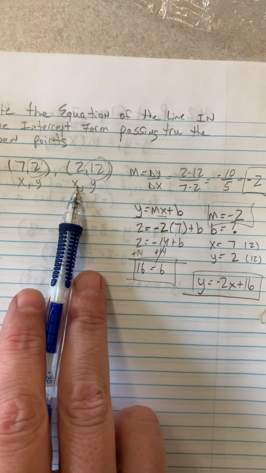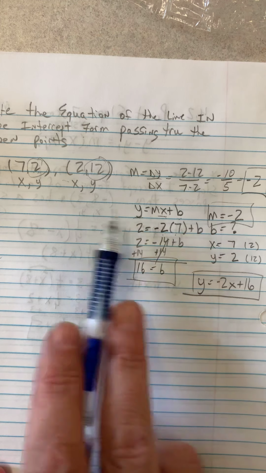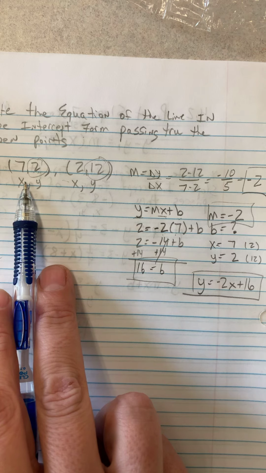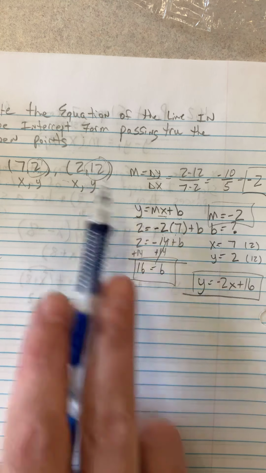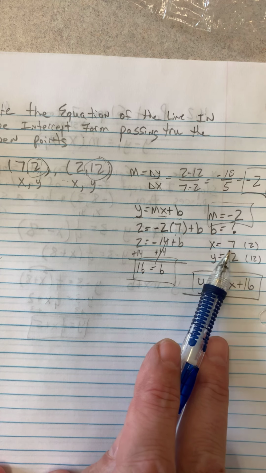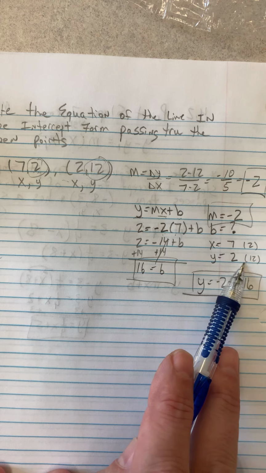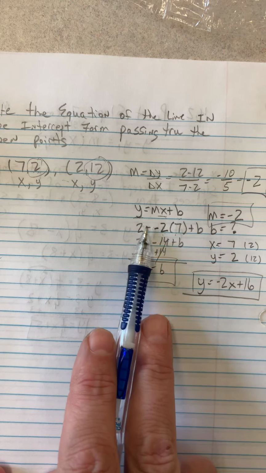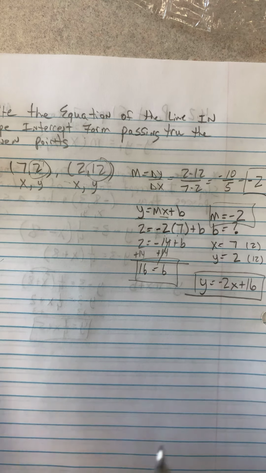You have an x and a y. We substitute either one of these. I can't go back and forth. I have to choose one point. I can't say it's 7 and then choose this y is 12. They have to go together. So I could choose an x of 7, a y of 2, or I could choose 2 and 12. Substitute those right back into your equation, solve for b, and you have it.